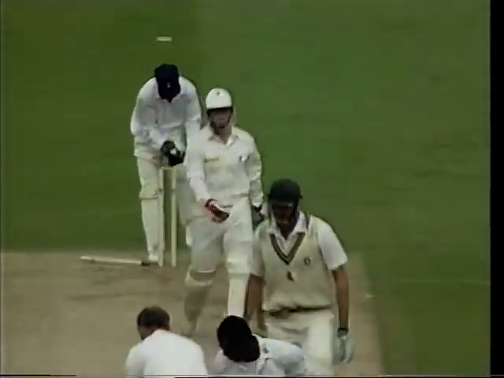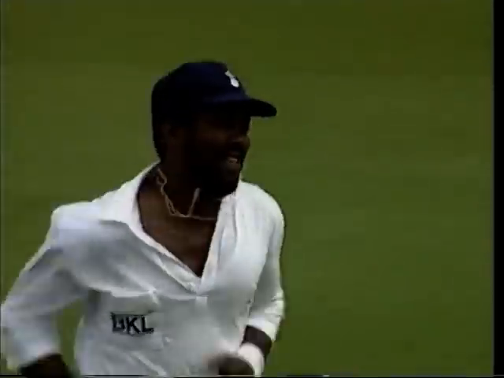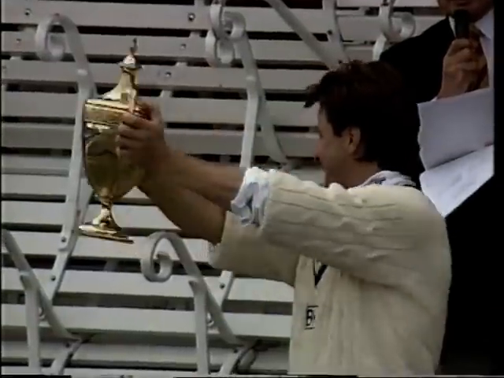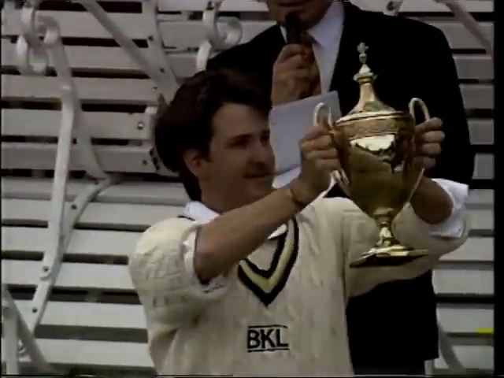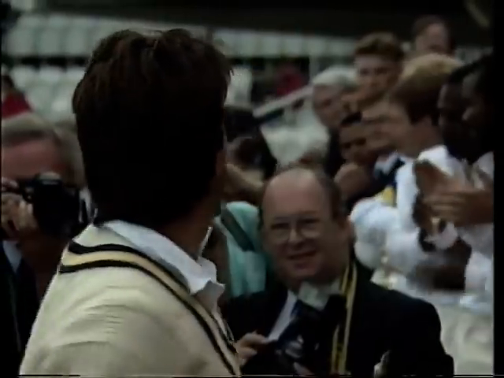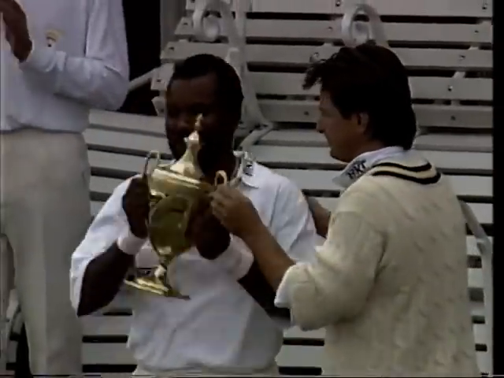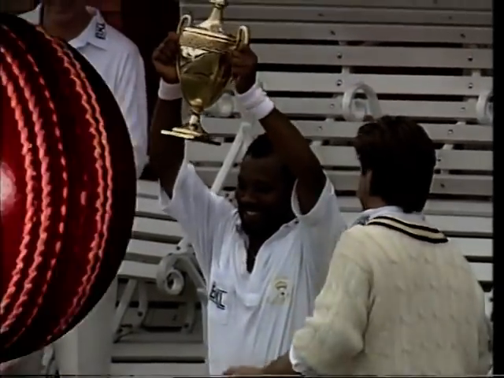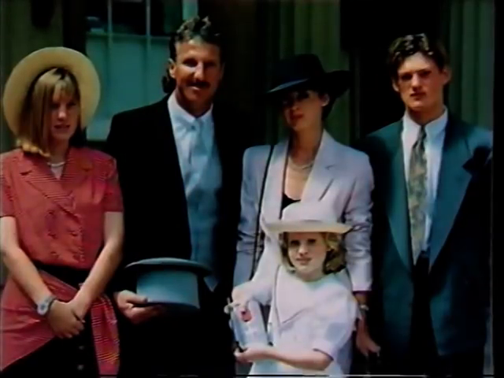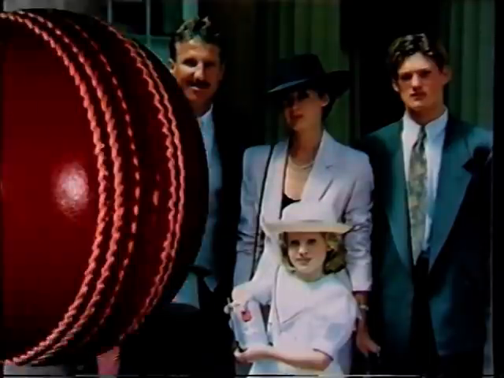And Hampshire have repeated their triumph of 1988. Mark Nicholas shares his moment of triumph with Malcolm Marshall, who's never previously won a winner's medal in a Lord's final. In June, David Gower and family man Ian Botham are awarded OBEs for services to cricket.